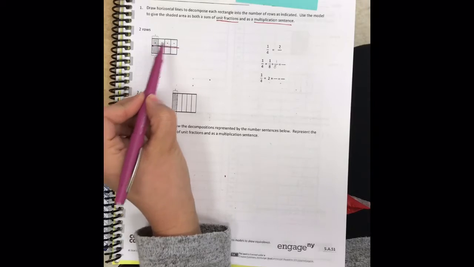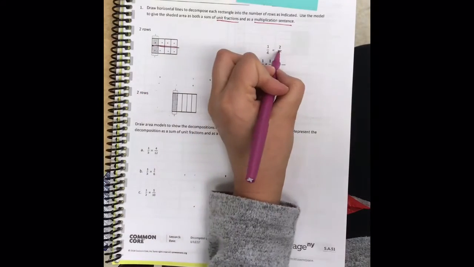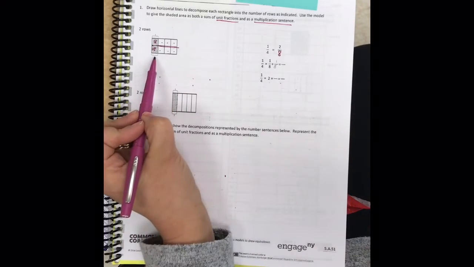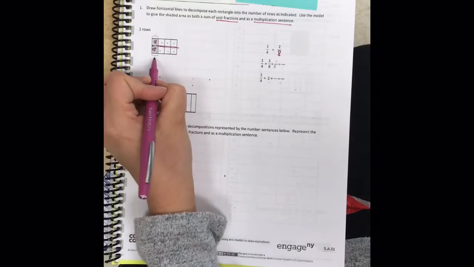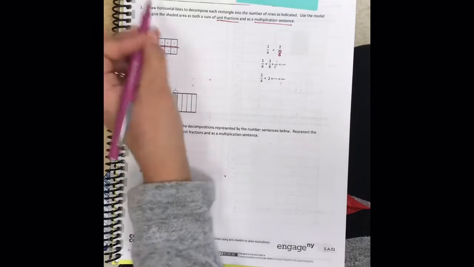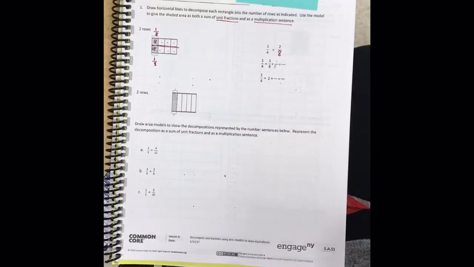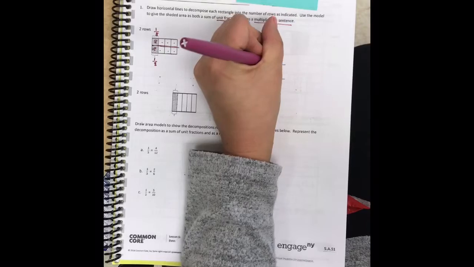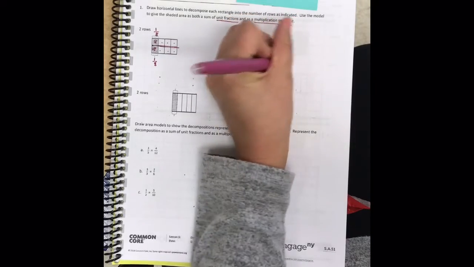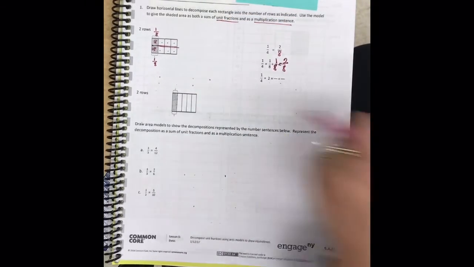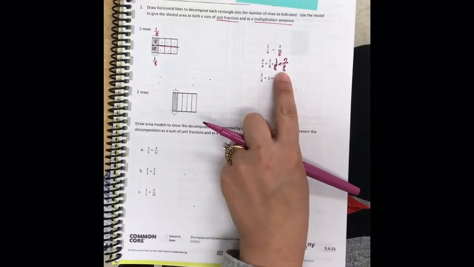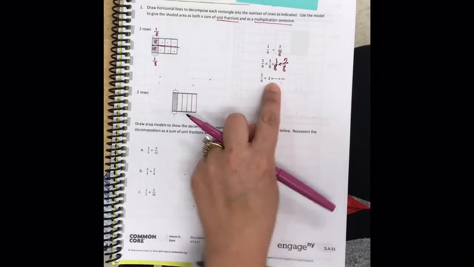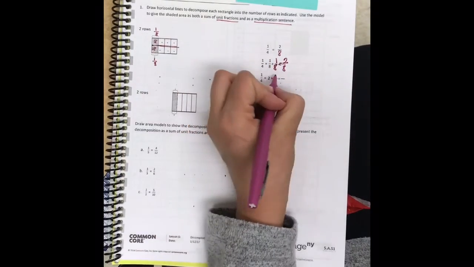1, 2, 3, 4, 5, 6, 7, 8, and 2 out of the 8 are colored in. This right here as a unit fraction would be 1 out of 8, and this one up here would be 1 out of 8. So I would write 1/4 is the same as 1/8 plus 1/8, also known as 2/8. So this is writing it with our unit fractions, and then we still have to write it as a multiplication sentence. So down here I'm going to notice that I did 1/8 2 times.